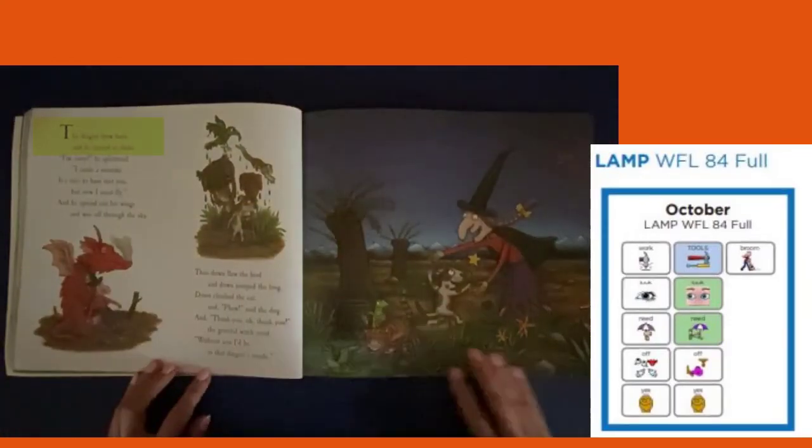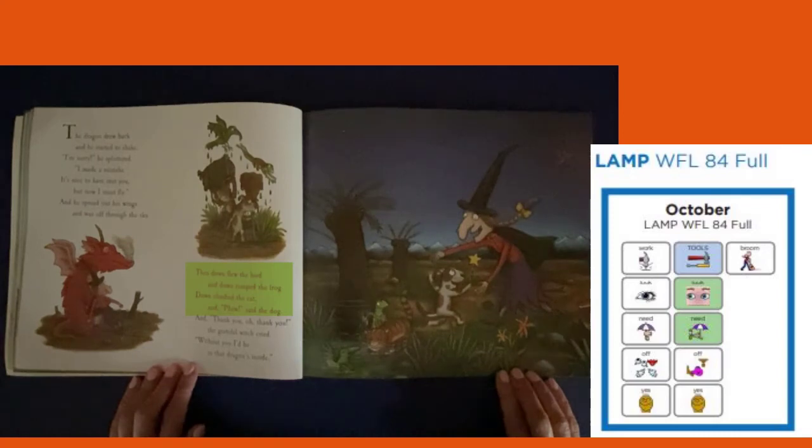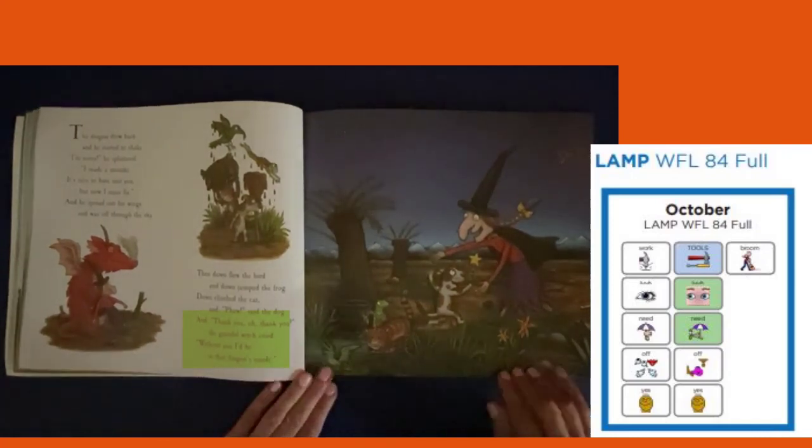The dragon drew back and he started to shake. "I'm sorry," he spluttered. "I made a mistake. It's nice to have met you, but now I must fly." And he spread out his wings and was off through the sky. Then down flew the bird and down jumped the frog. Down climbed the cat and "Phew," said the dog. "And thank you, oh thank you," the grateful witch cried. "Without you, I'd be in that dragon's inside."